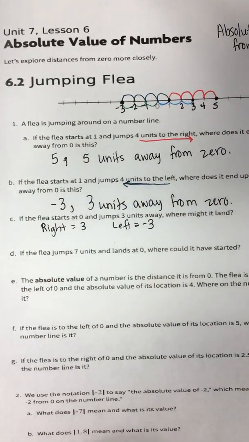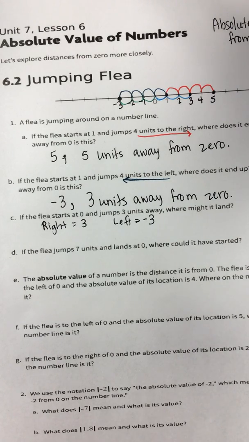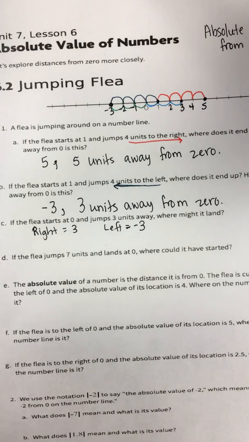All right, then the next one says, if the flea jumps 7 units and lands at 0, where could it have started? So depending on where, if we're ending on 0, which direction or how many jumps are we going to go? We're going to go 7. You can go 7 in either direction that you want.